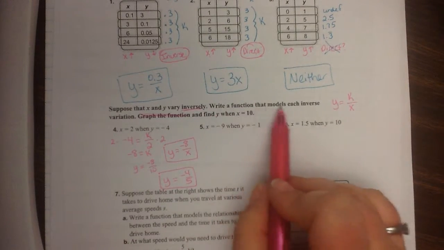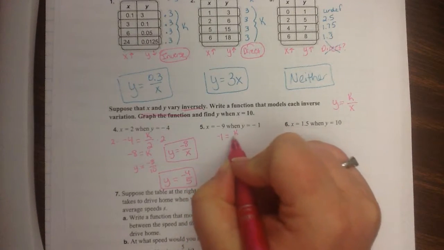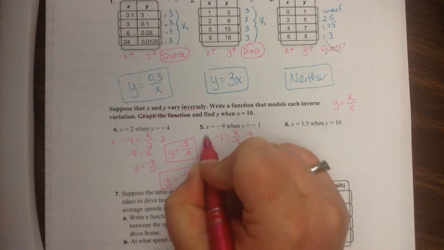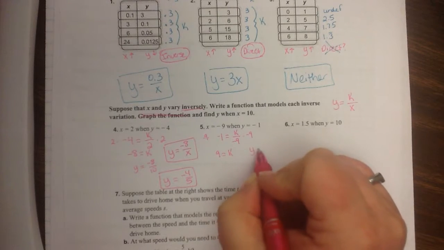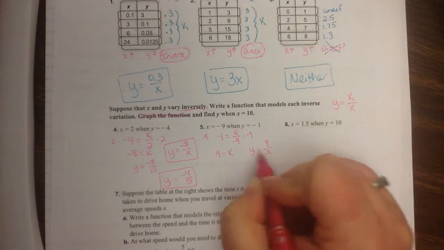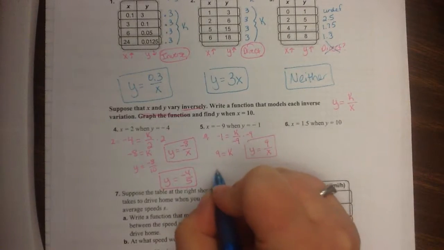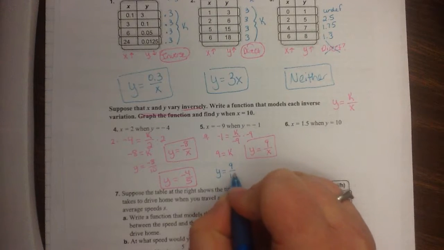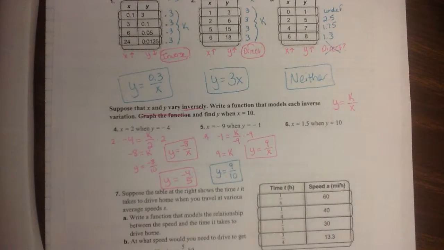Okay, same thing inversely. So negative 1 equals k divided by negative 9. Multiply both sides by negative 9. 9 equals k. So my equation is y equals 9 divided by x. And then I need to find y when x is 10. Well, in that case, it doesn't simplify. So there we go.